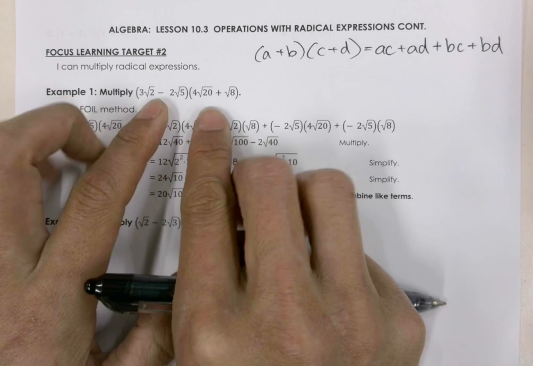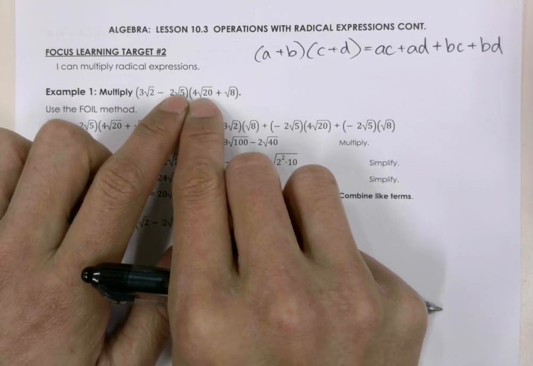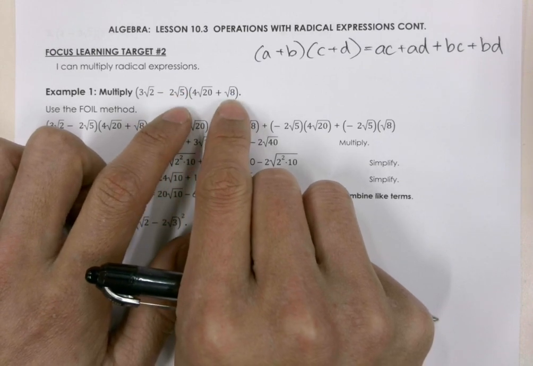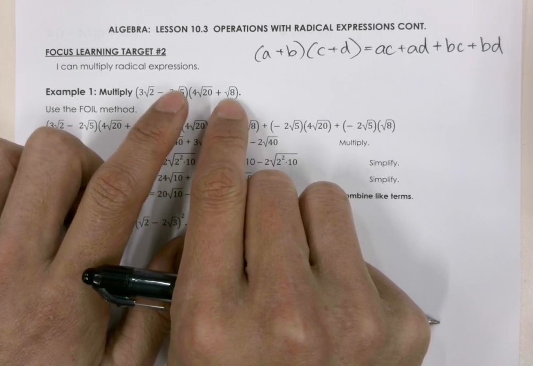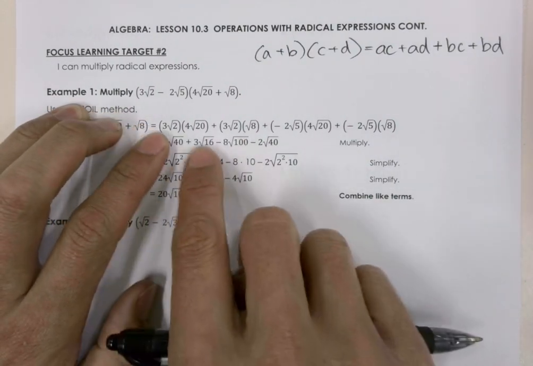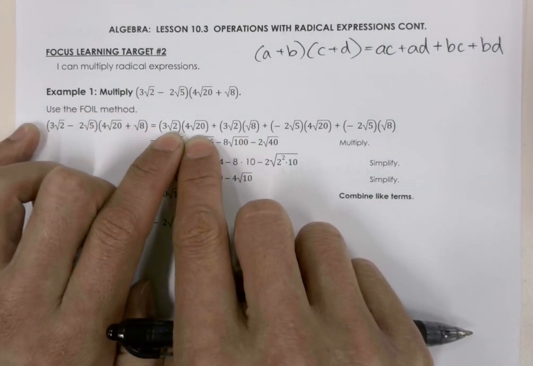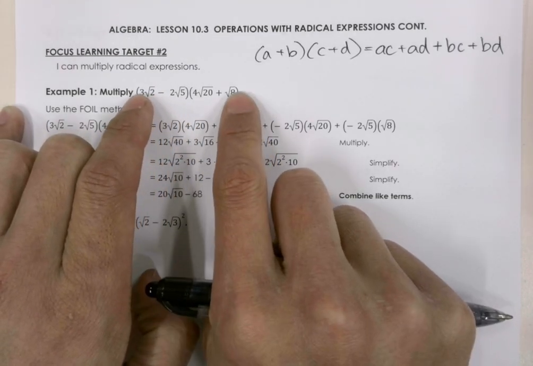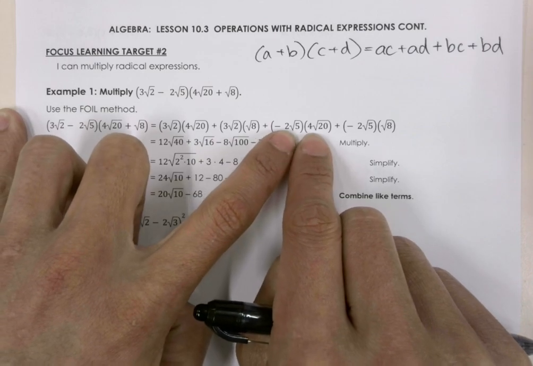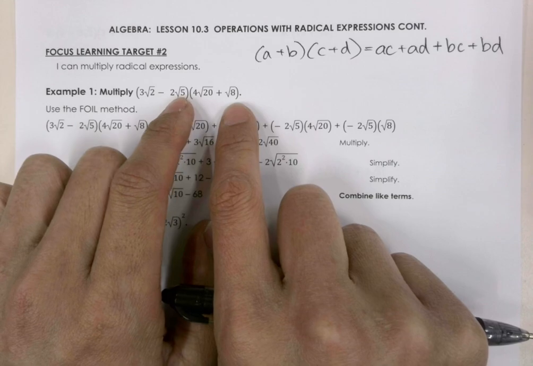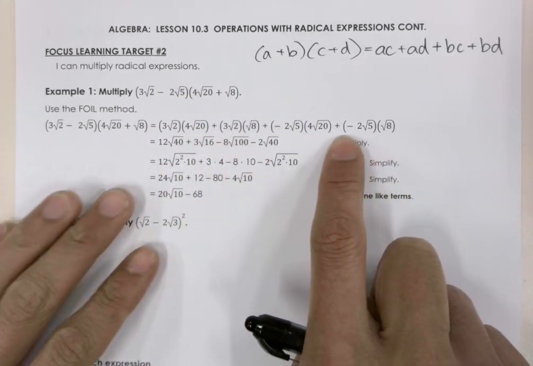Right? So we can use that method here as well. It's first, inside, outside, and last. These two last terms in both expressions. Right? And that's what's happening over here. These two are the first two terms. These two are the outside two terms, right? This one and this one. And then these two are the two inside terms right here. And then these two terms multiplied are the two last terms in both expressions.